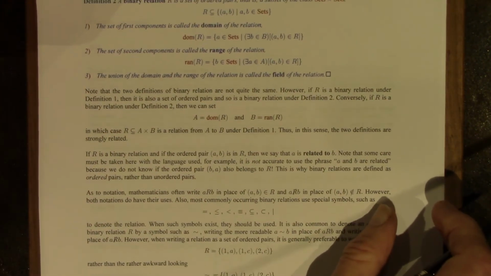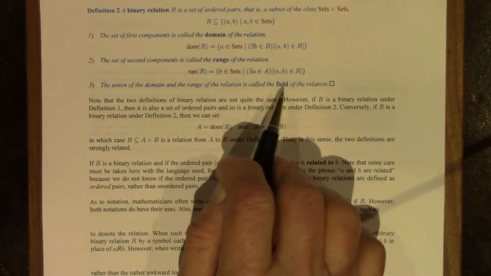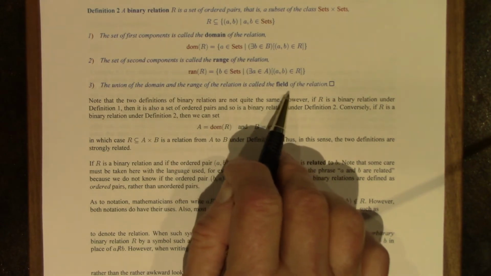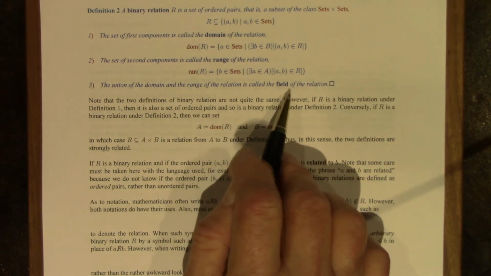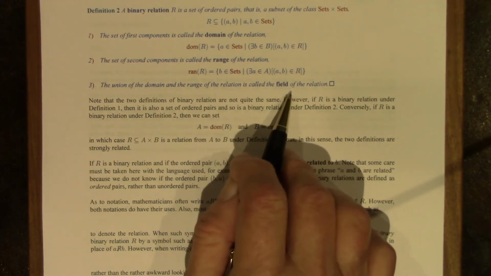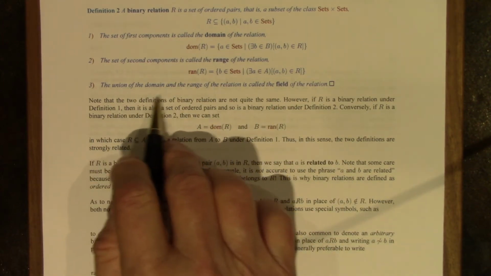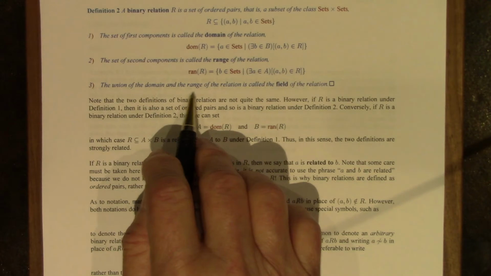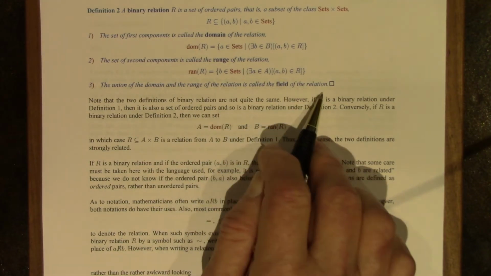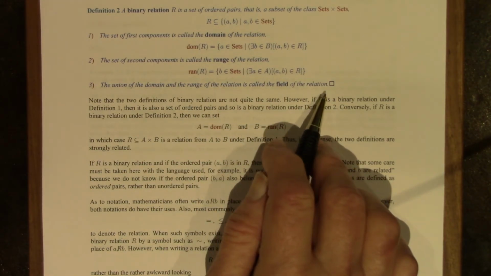So those are not affected by the different definitions. I added one more definition here that I don't think we're going to use too much, if at all, but I thought you should at least see it, because you'll probably see it elsewhere. The union of the domain and range of a relation is called the field of the relation.